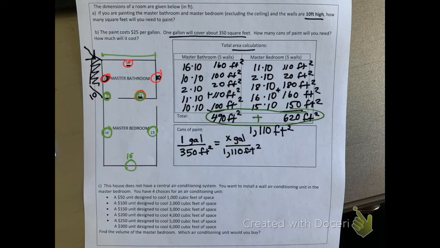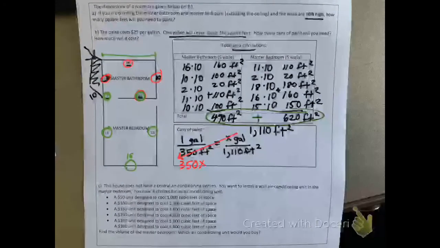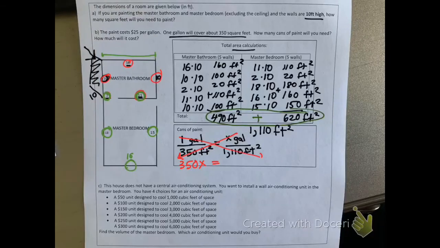So cross multiply. 350 times x is 350x, and that's equal to 1 times 1,110, which is 1,110.